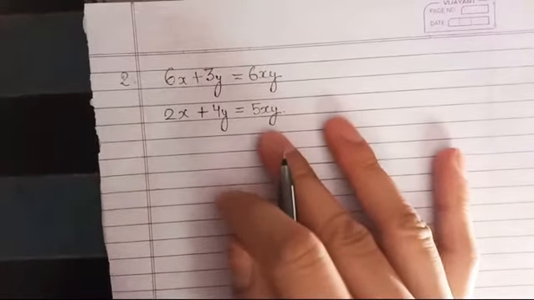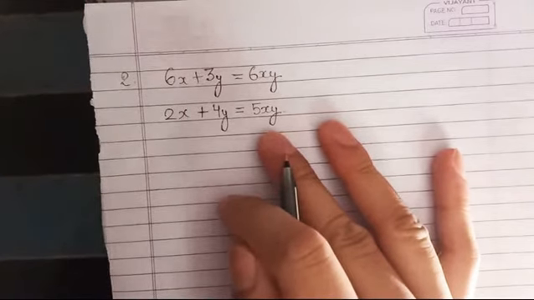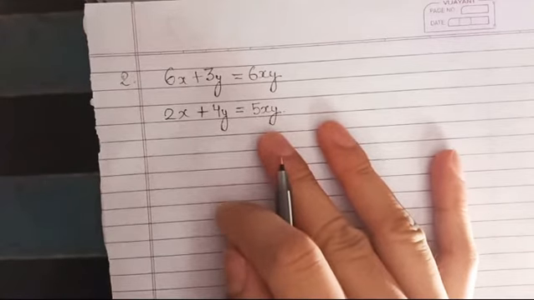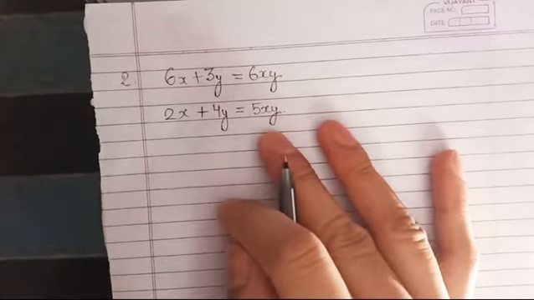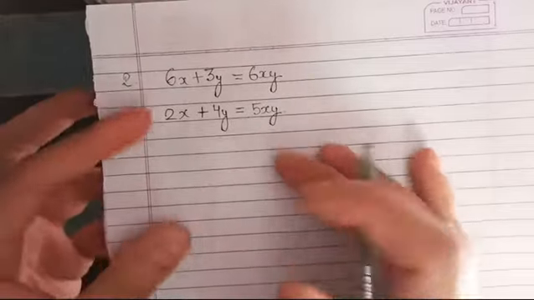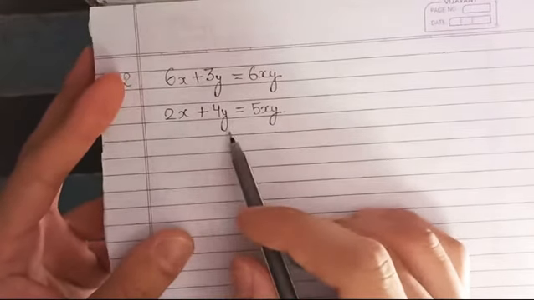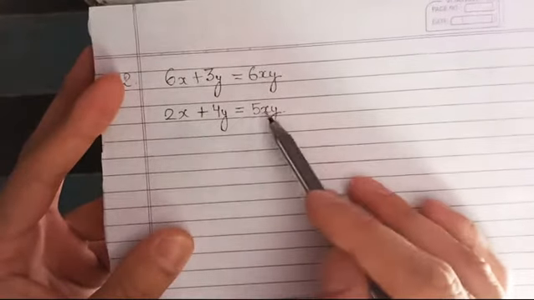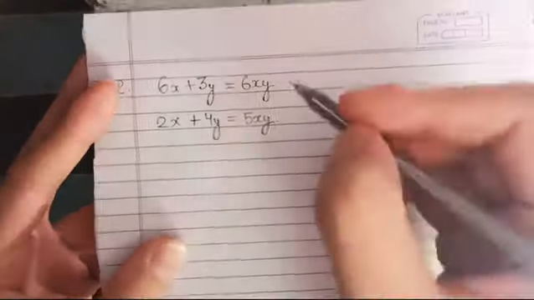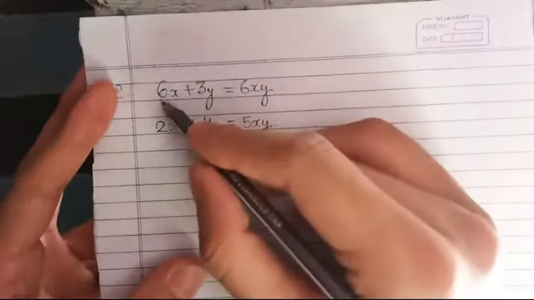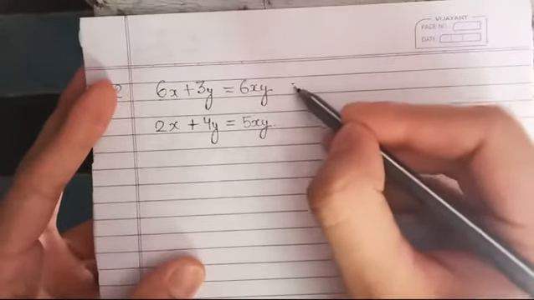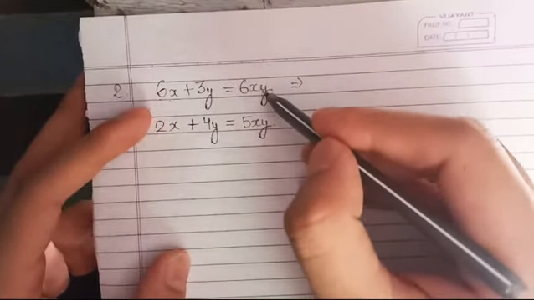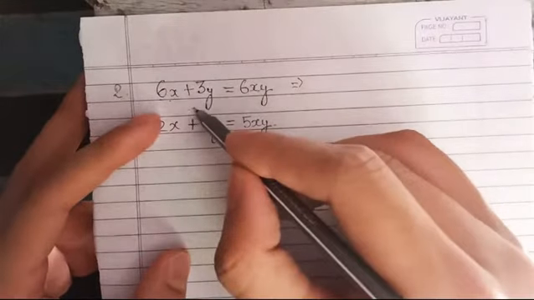Question number 2. 6x plus 3y is equal to 6xy, and 2x plus 4y is equal to 5xy. In order to make it a linear equation, first of all we will change it. How will we change it? Dividing the whole equation by xy. When we divide, we can say that we can shift this xy into the denominator.